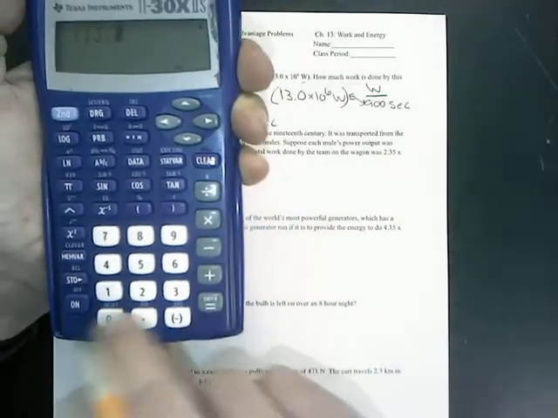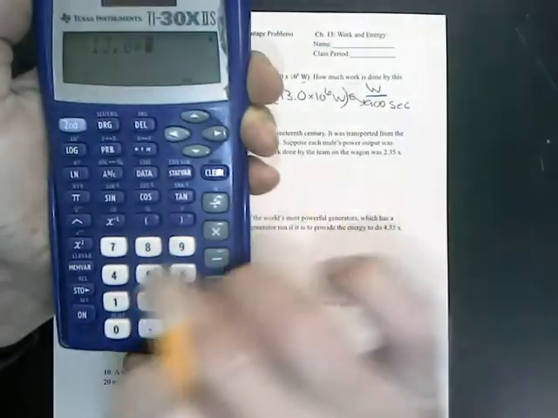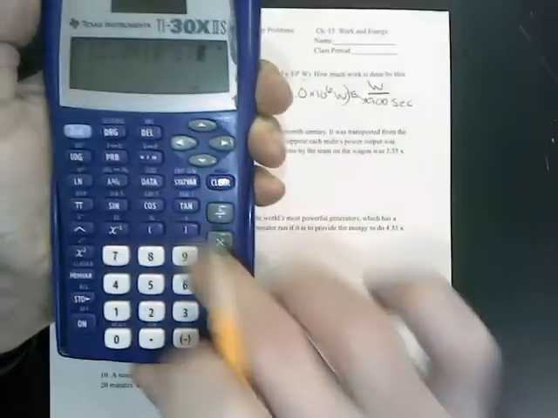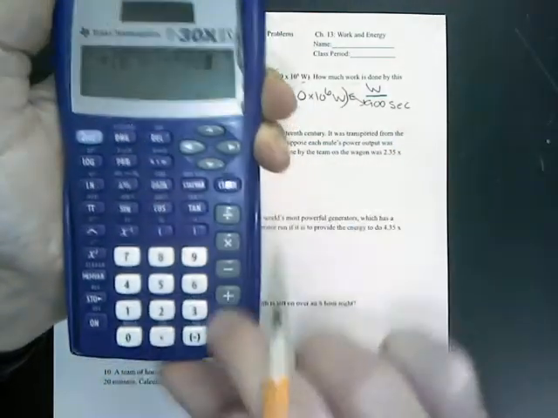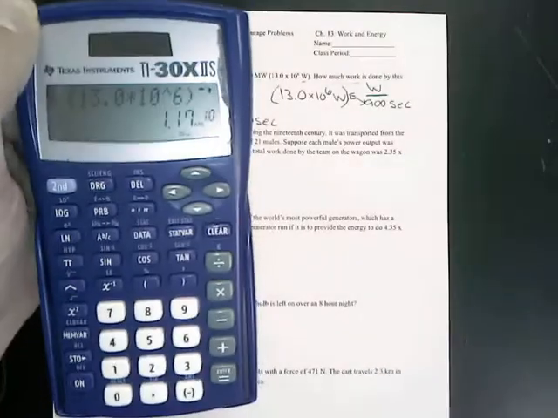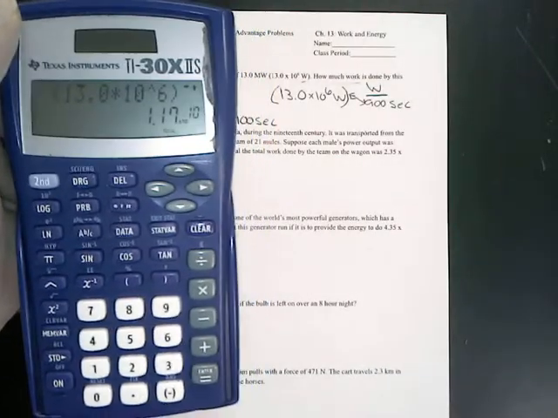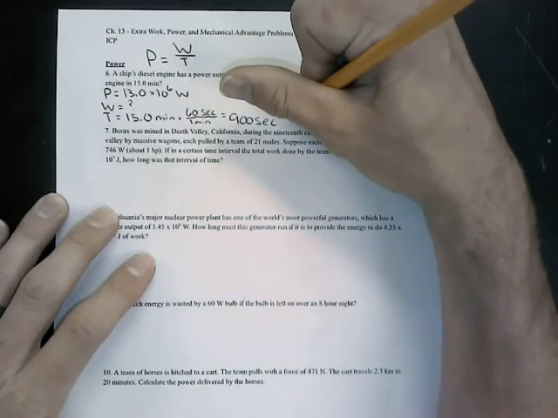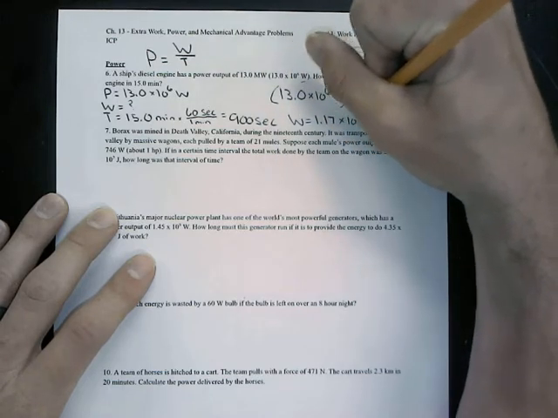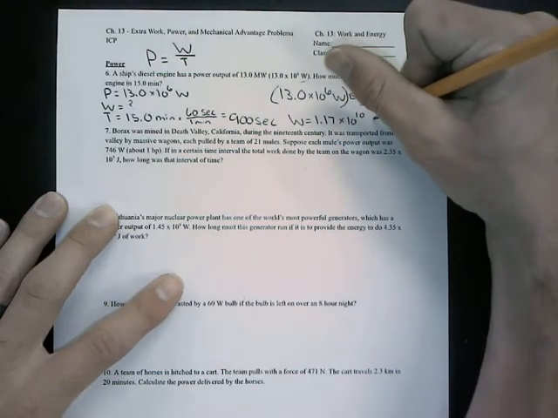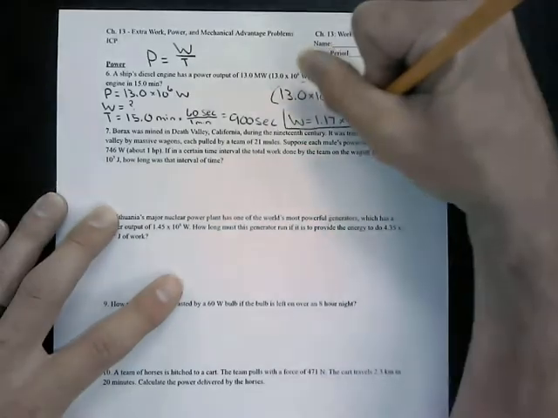So we set up parentheses: 13 times 10 to the 6 watts. And then we cross multiply, so we multiply that by 900. We press enter and we get a value of 1.17 times 10 to the 10th. So our W here becomes 1.17 times 10 to the 10th, and the unit we express our work in is joules.